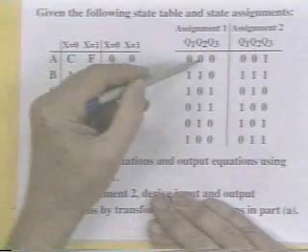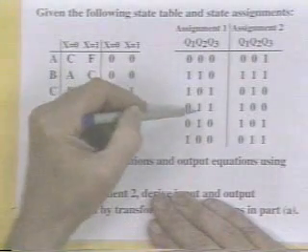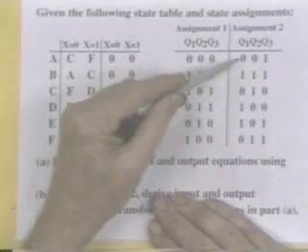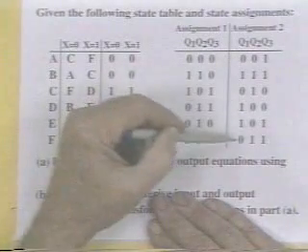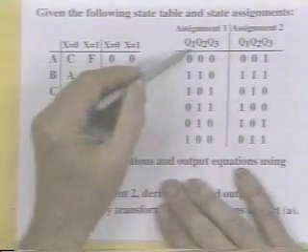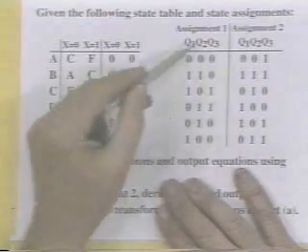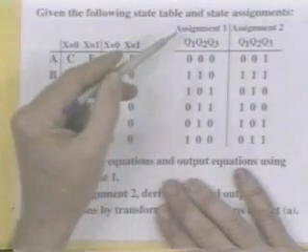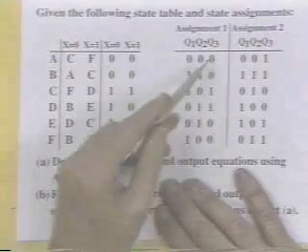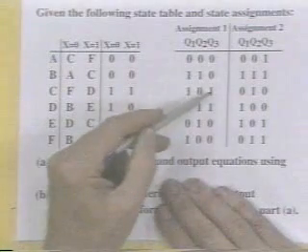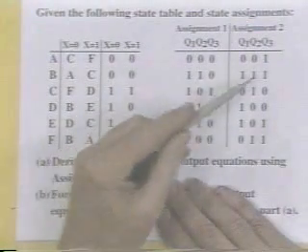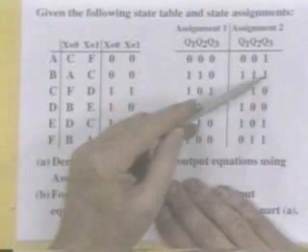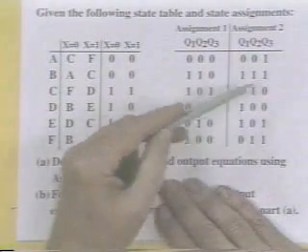And the second column here, 0, 1, 0, 1, 1, 0, is the same as the first column here, 0, 1, 0, 1, 1, 0. So these state assignments are the same, except Q1 and Q2 have been interchanged. If you look at the last column here, 0, 0, 1, 1, 0, 0, and complement it, we get 1, 1, 0, 0, 1, 1.